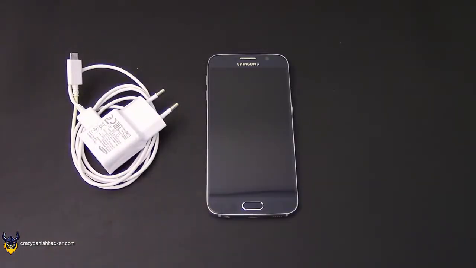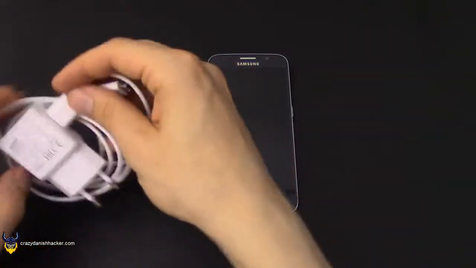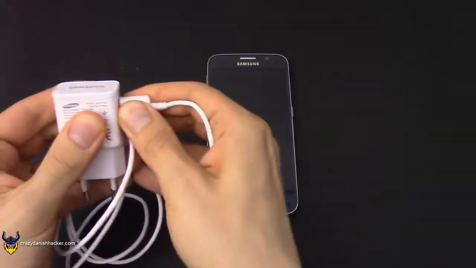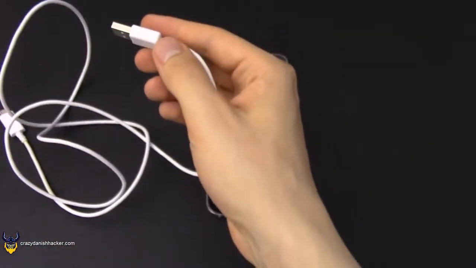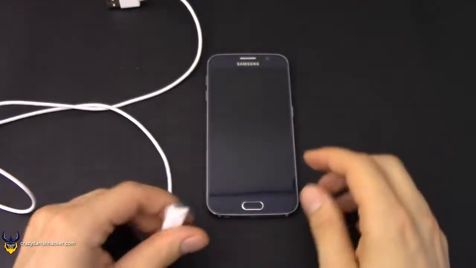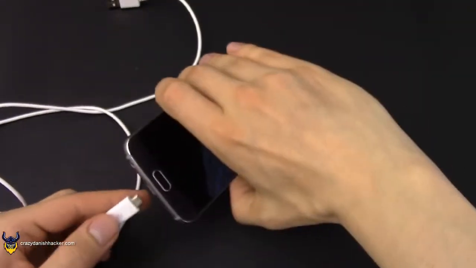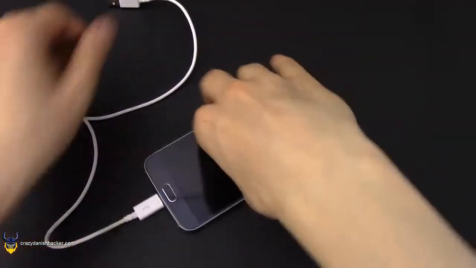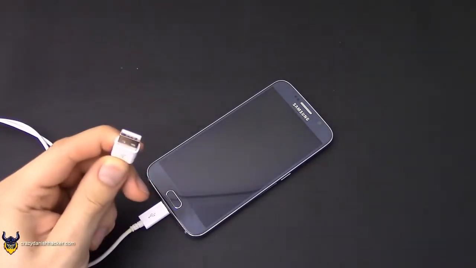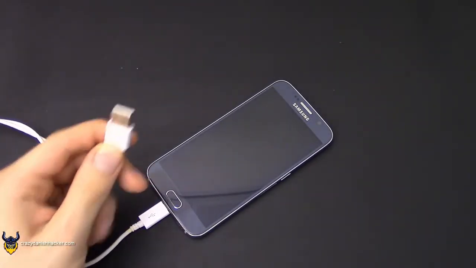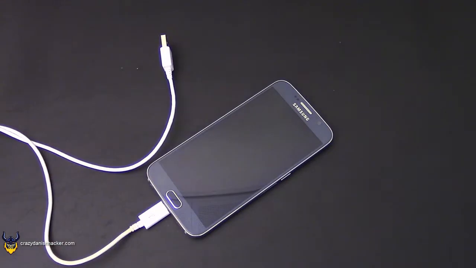We also need to use a phone and the USB cable that came with it. In this case, I'm using a Samsung Galaxy S6 latest firmware, but you may be able to use other versions or models of Samsung. Just connect it to the phone, and the other end will go into our computer, and that will be connected to our Kali Linux virtual machine.